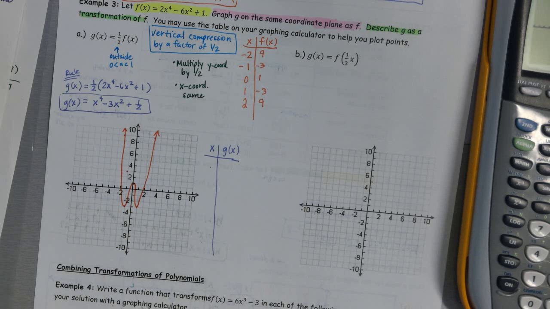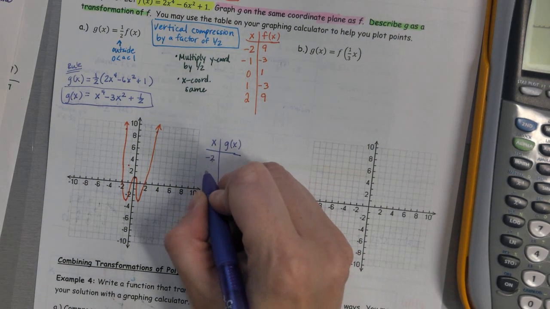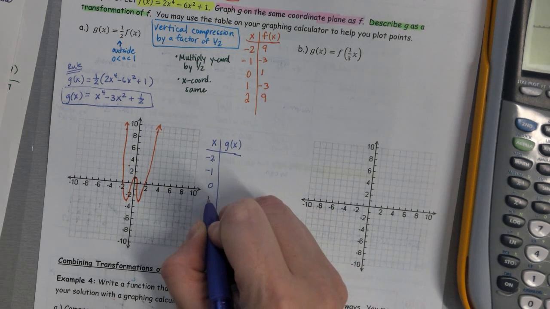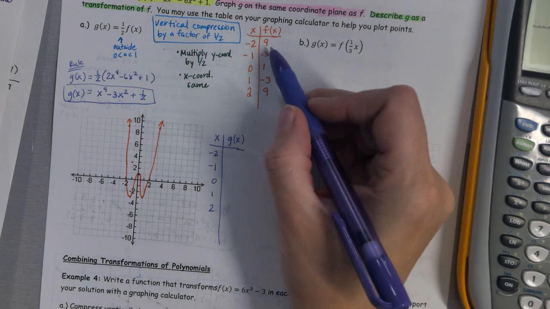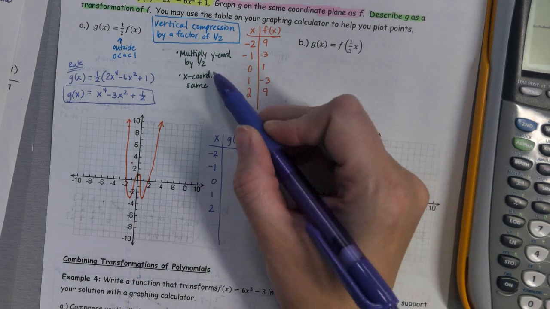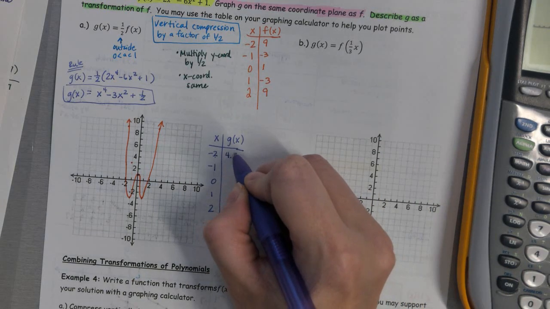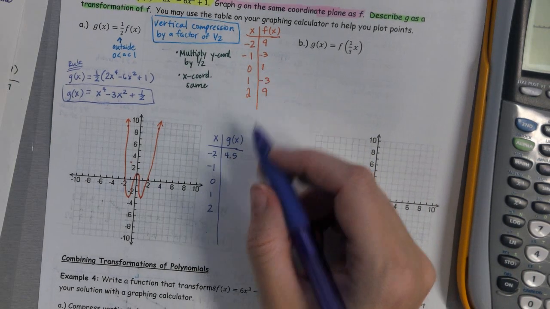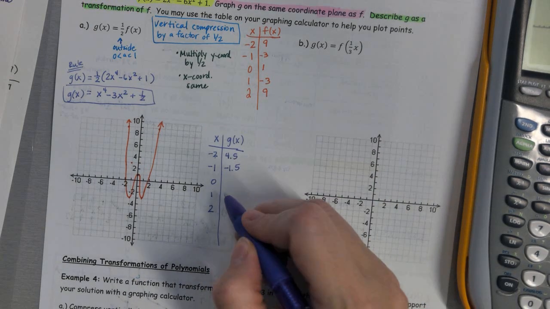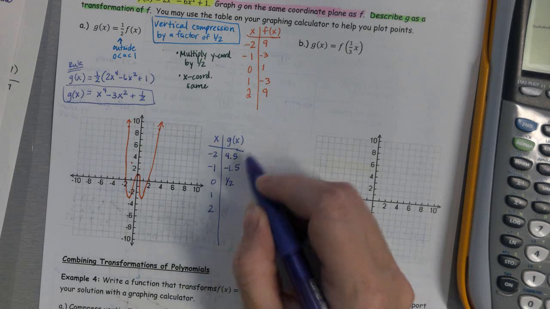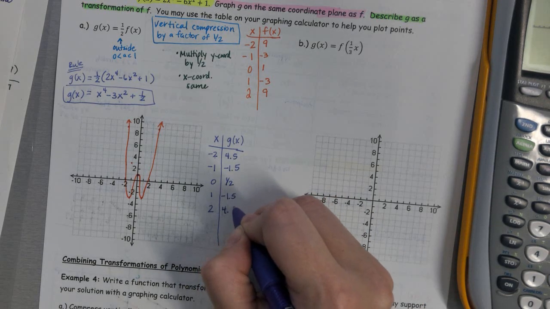So instead of typing all of that in again, you would just use your same x's, -2, -1, 0, 1, 2, and then you can multiply all of the outputs by 1/2. So half of 9 would be 4.5. Half of -3 is -1.5. Half of 1 is 1/2. And then see how these repeat?